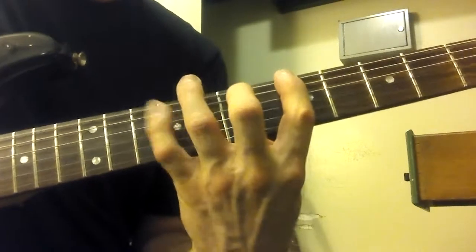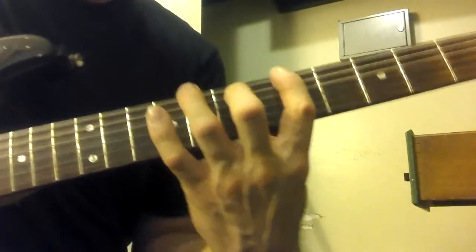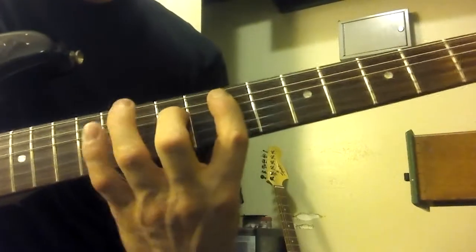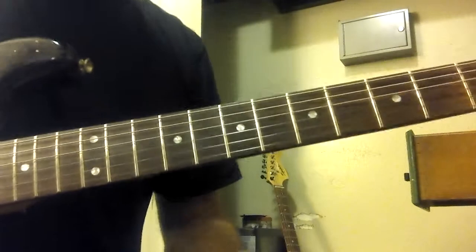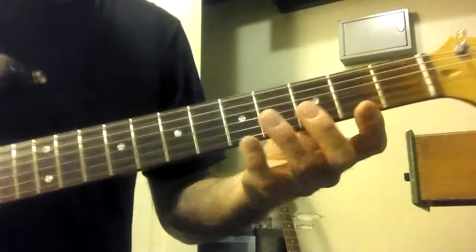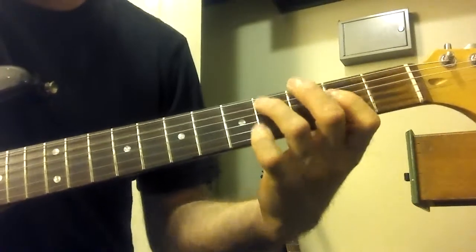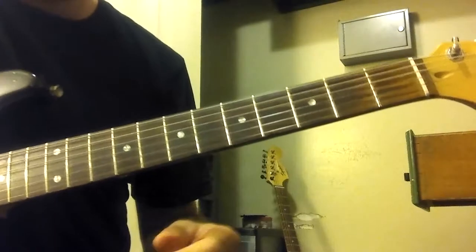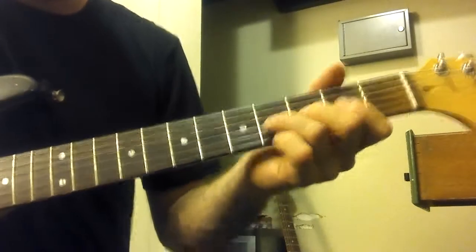There's 1. I'm doing a little loop here. Here's 4. Here's 1 again. 5. Okay, so there's the loop going. If I play that scale, put a pinky on it, sounds sweet. Play some licks out of it.